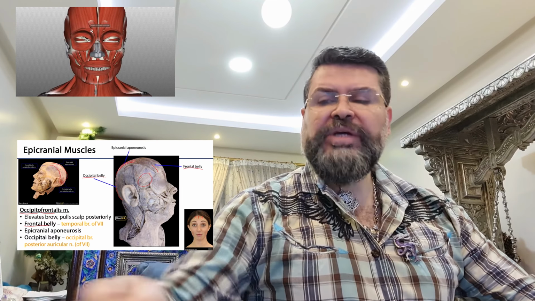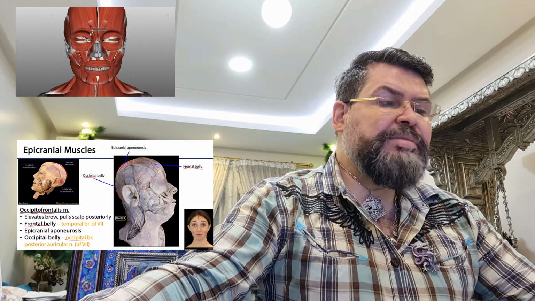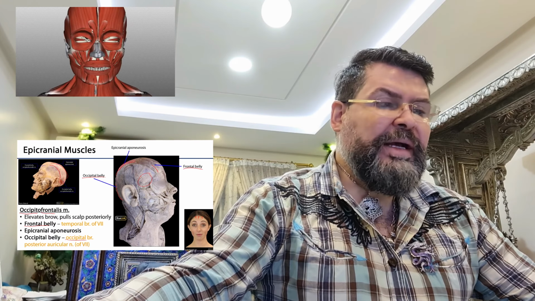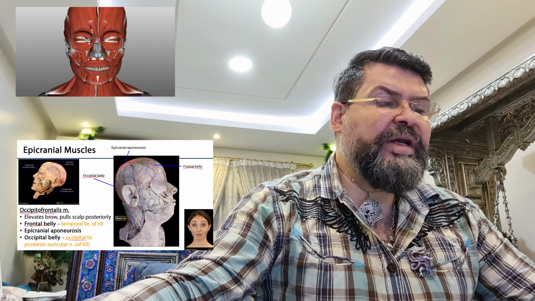The interesting thing is that this occipital belly is innervated by a different set of branches versus the frontal belly. The occipital belly is innervated by an occipital branch of the posterior auricular nerve of the facial nerve. That's the nerve that comes out of the stylomastoid foramen heading back that way, and it's going to innervate the occipital belly.